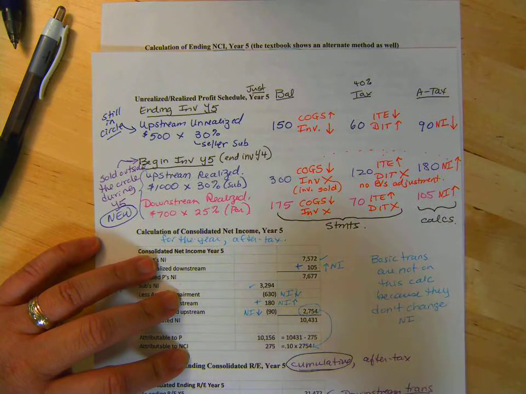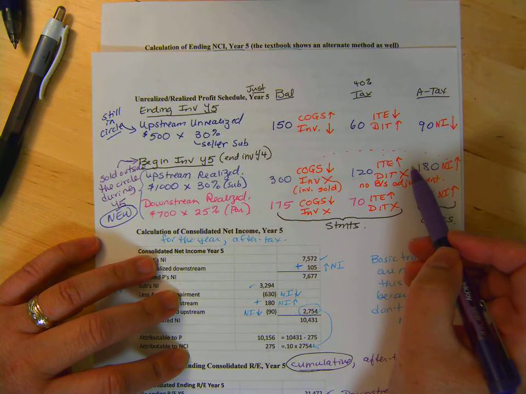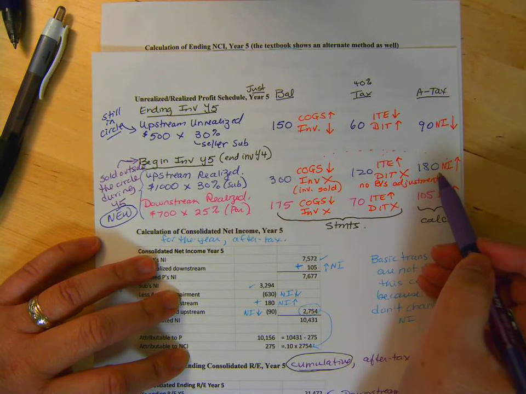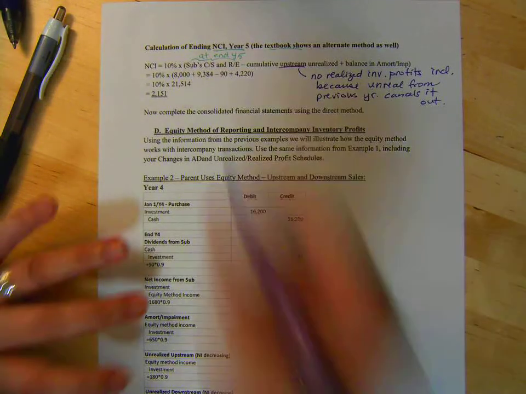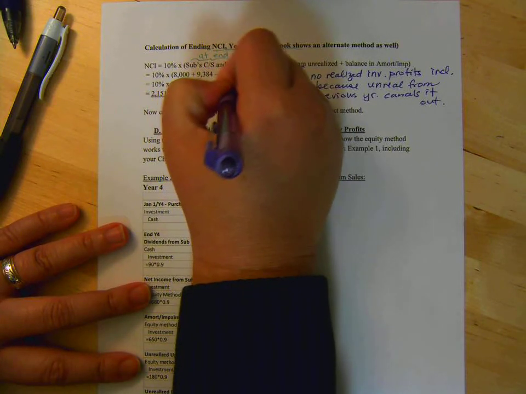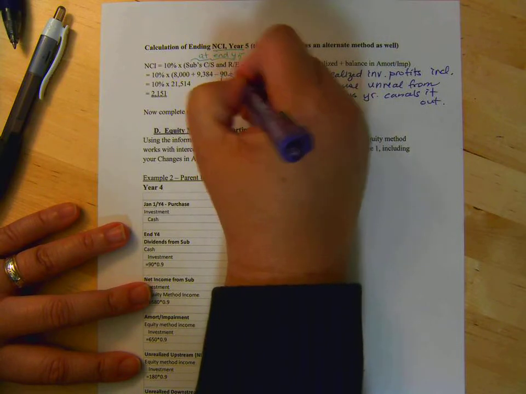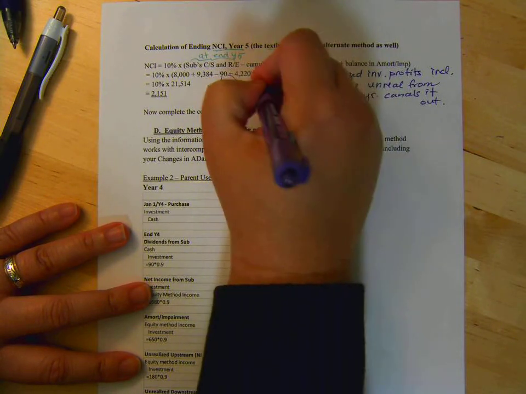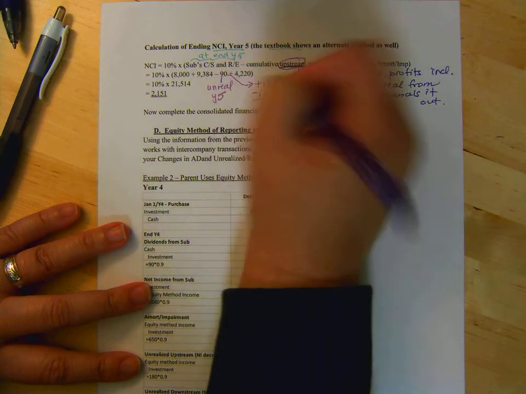Last year, in year 4, this was negative 180. It would be canceled out with the positive 180. Okay? So, we've got the 90. This is unrealized year 5, and it's upstream. But you could also think of it as a plus 180 and a minus 180 for a net of 0.